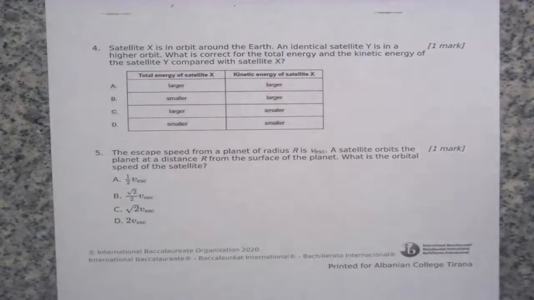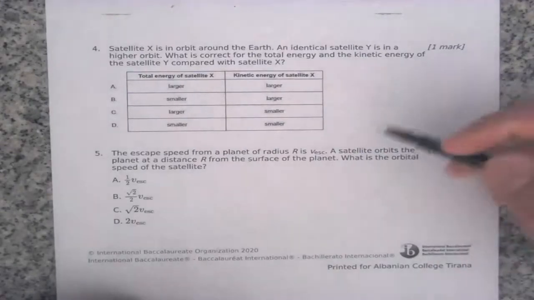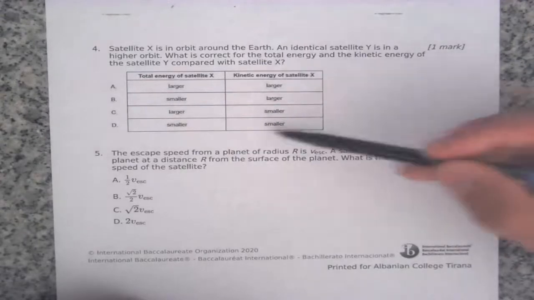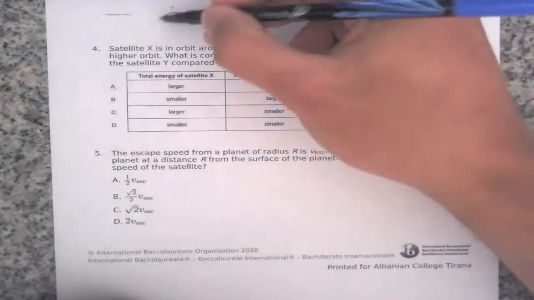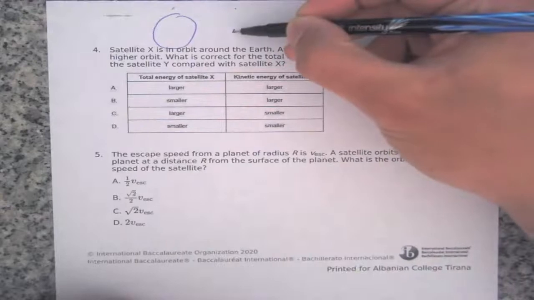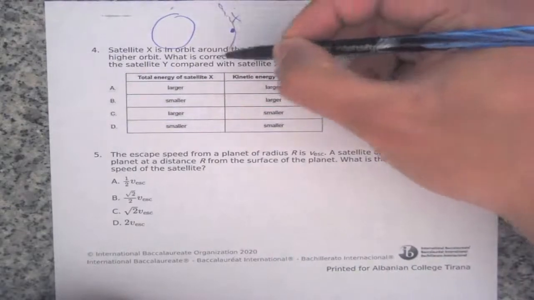Number 4. It says that satellite X is in orbit around the Earth. An identical satellite Y is in a higher orbit. What is correct for the total energy and the kinetic energy of satellite Y compared with satellite X? So something similar again. Let's see, for example, the kinetic energy. Here is your planet. Here is your X orbiting in this path.